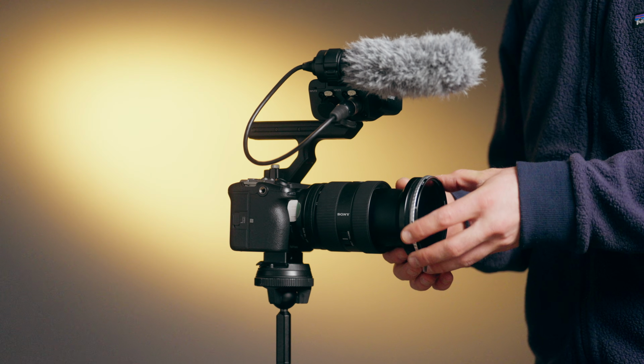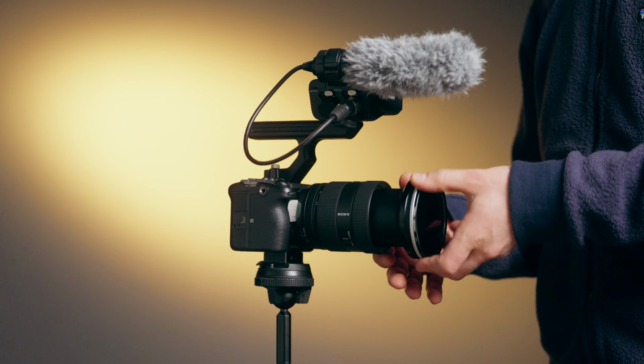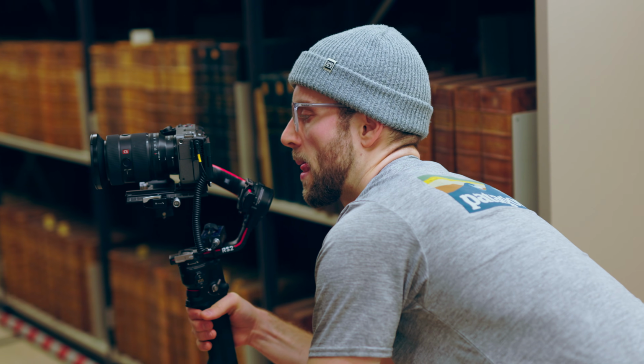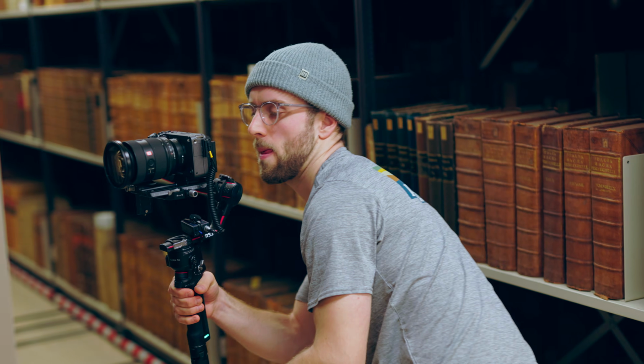On smaller cameras, such as my FX3, I only use a variable ND screw-on filter. The reason is because of the weight and the style of shooting, as I'm often using this camera on a gimbal. Imagine this camera on a gimbal with a matte box.